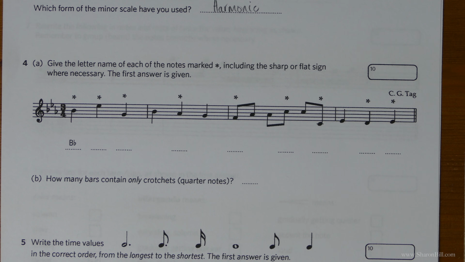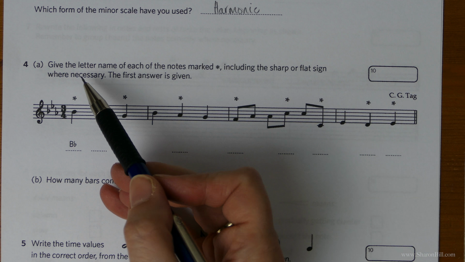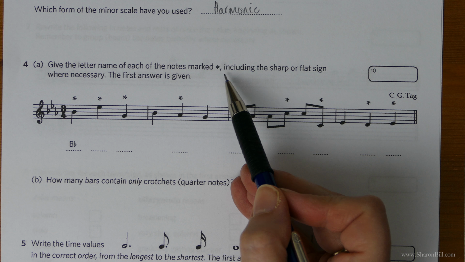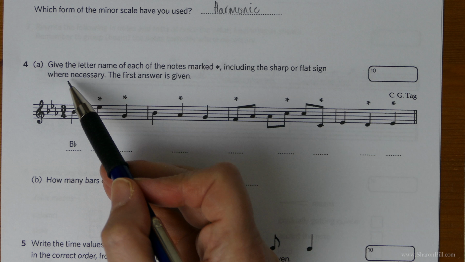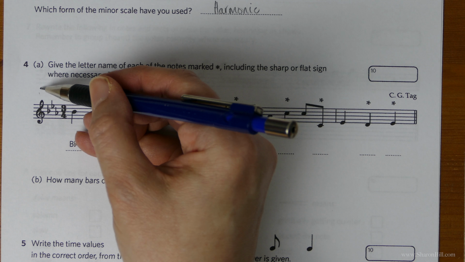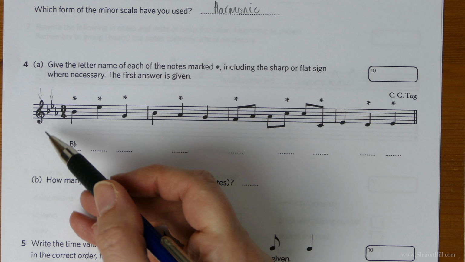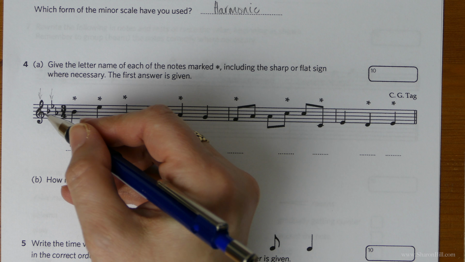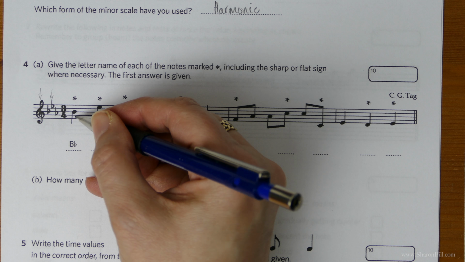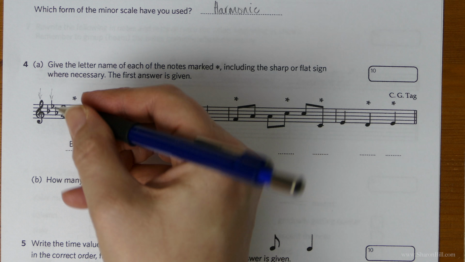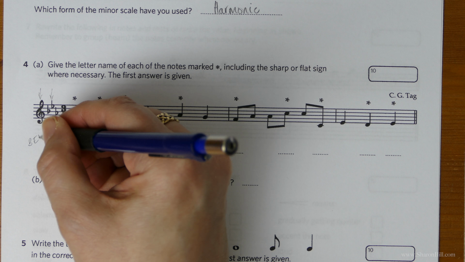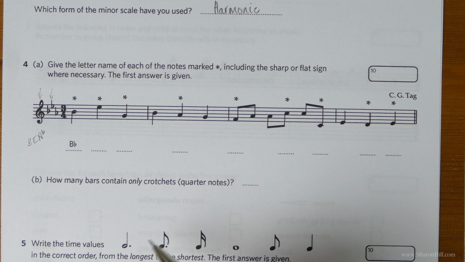Let's have a go at the next one. It says, give the letter name of each of the notes marked with a star. And they've generously reminded us to include the sharp or flat sign where necessary. So we've just got to be careful which clef and then our key signature. So we're in the treble clef. And if you weren't sure, they've even given you the first one, so you can always work it out from here. It's every good boy as the lines. And we've got a key signature of B flats, E flats and A flats. So we just need to bear that in mind.